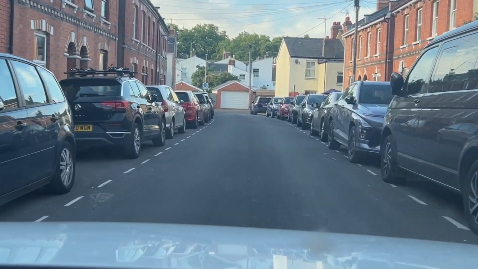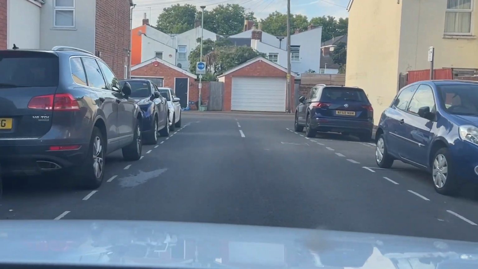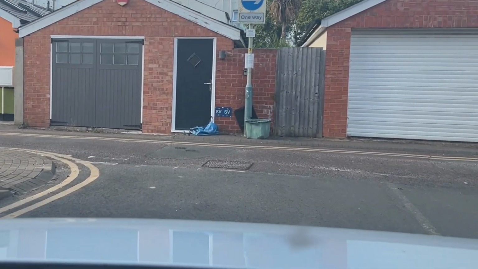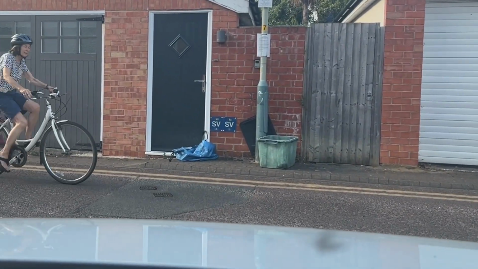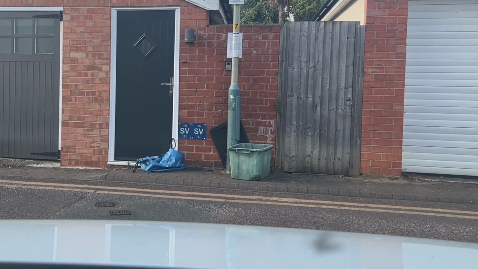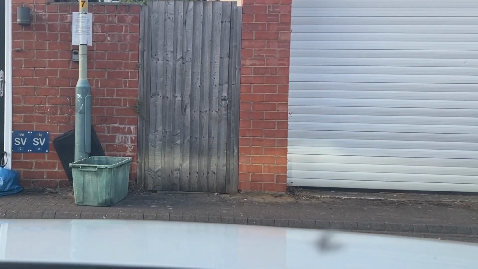Following the one-way system, mirrors to the right, signal to the right, so one way, signal anyway. Bike. Checking up, clutch down. I can't see a thing. Looking through the glass of the cars.